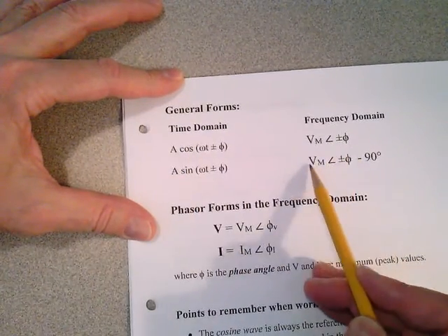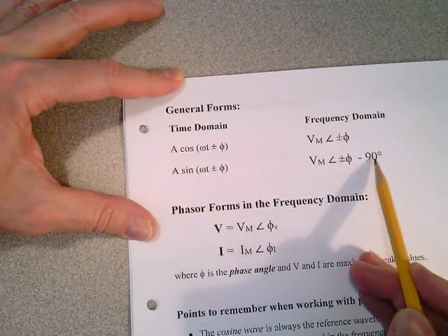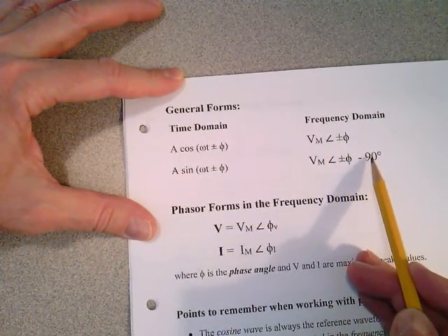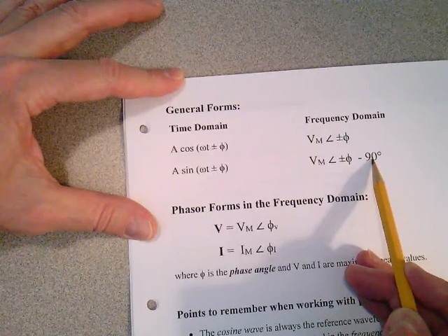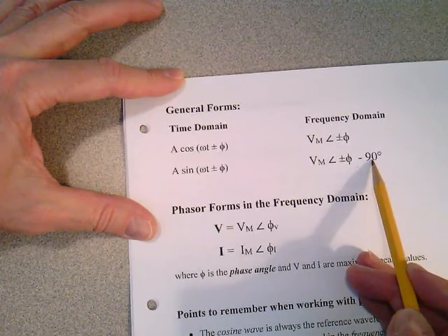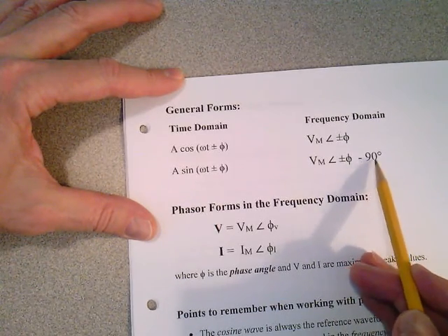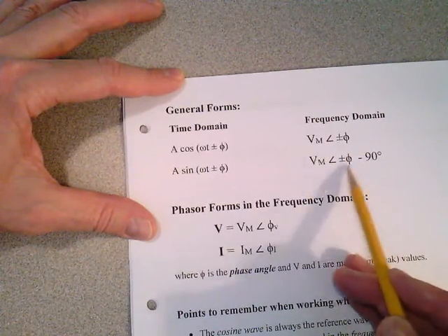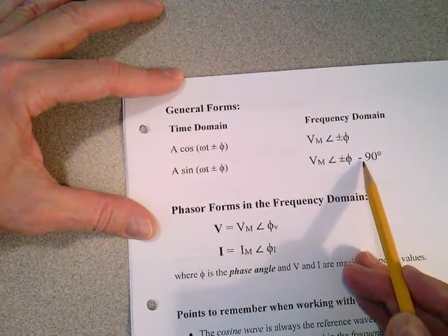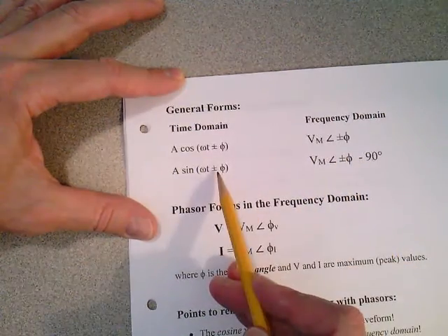That's why when you write this over here, this is in a cosine form over here. So you have to subtract 90. Think about that. You have to subtract 90 here because this is the cosine form. And the cosine is ahead of the sine by 90 degrees. So you have to subtract it to get back to here.